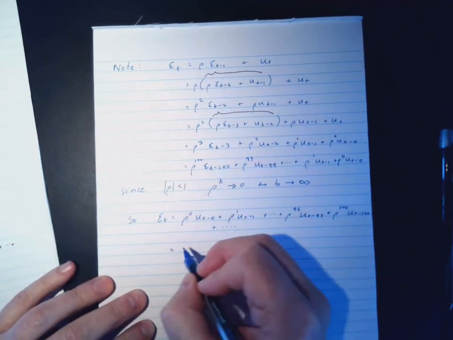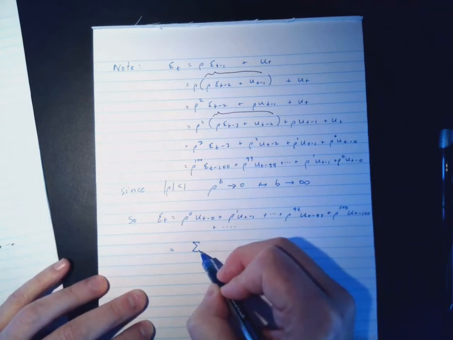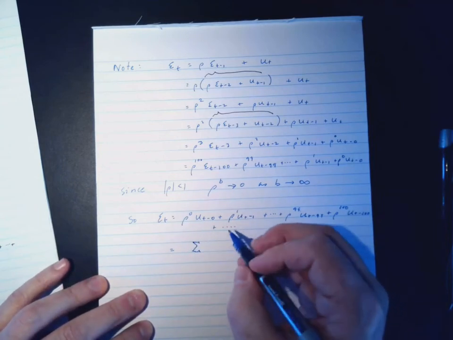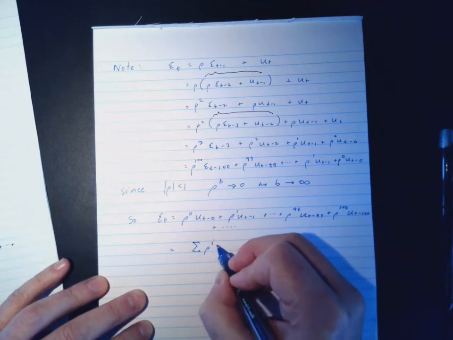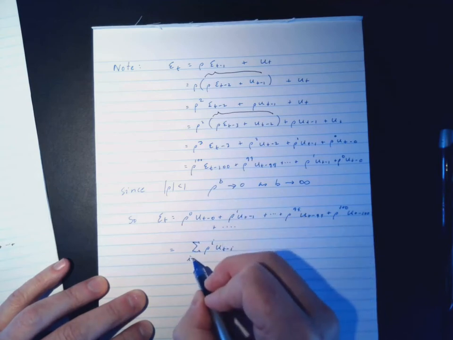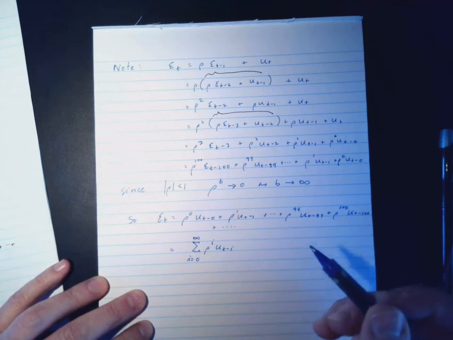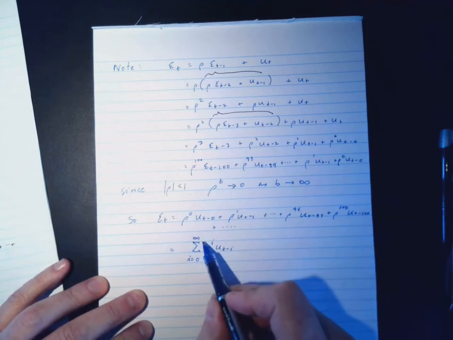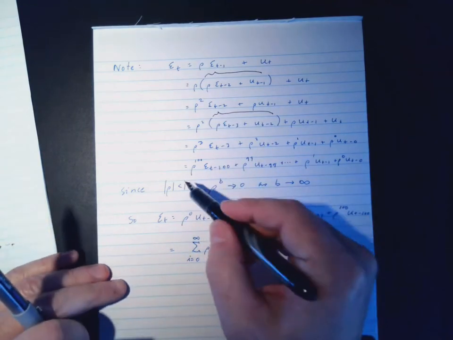And so the advantage of writing it out this way now is I can drop it all into a summation. So I have rho to the power of i ut minus i, where i equals 0 to infinity. And if i goes to infinity, then this part of the sequence disappears.